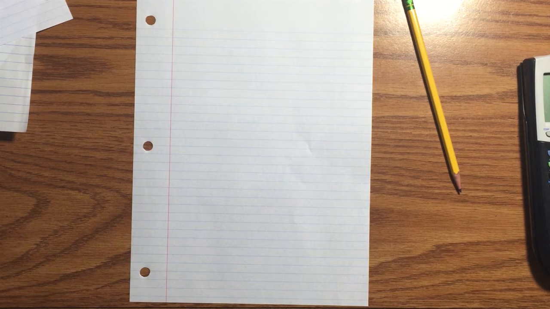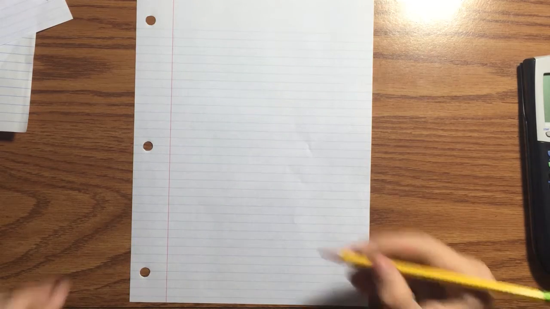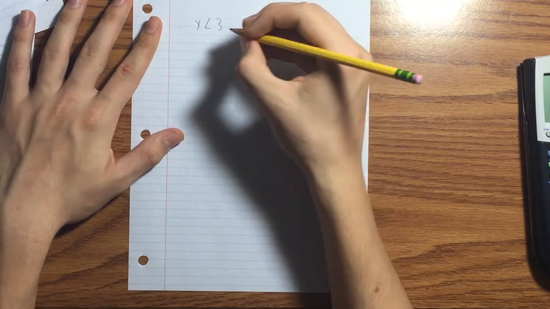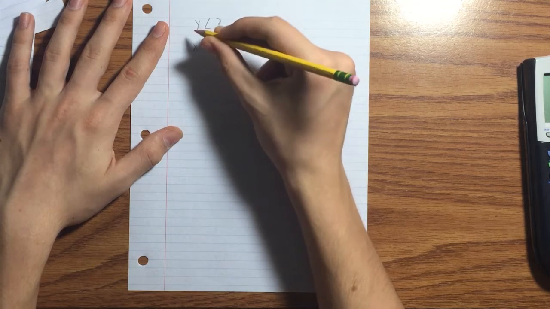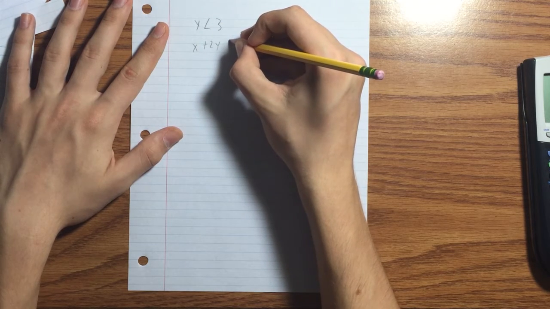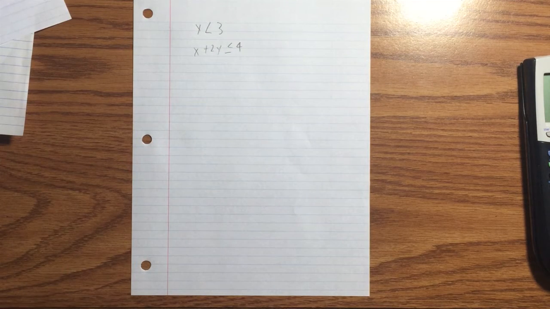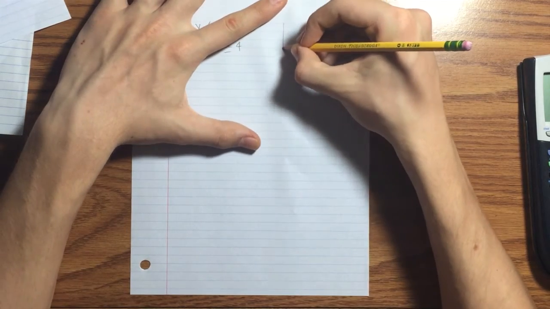Alright, so to get started, let's say we have two inequalities. Y is less than 3, and x plus 2y is less than or equal to 4. Let's just find out what the solutions of this are. In order to do this, we need to graph it. And let's just make a graph.